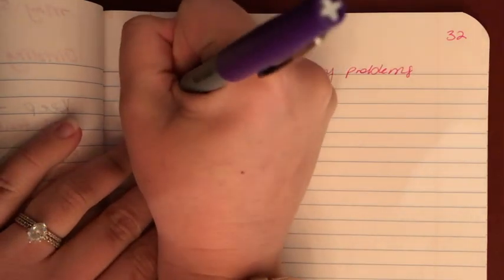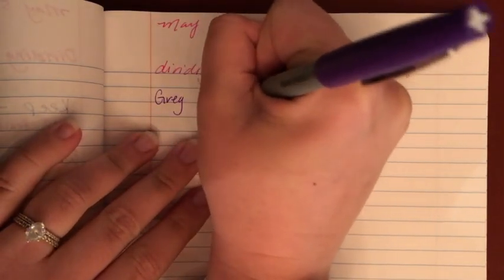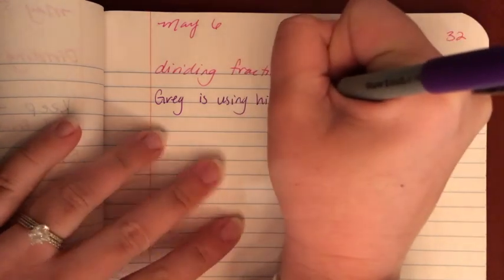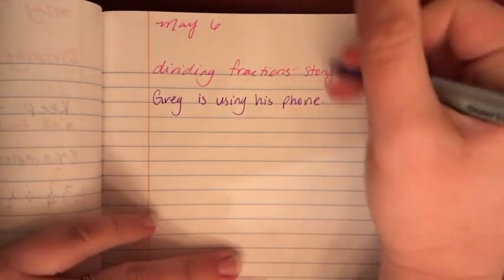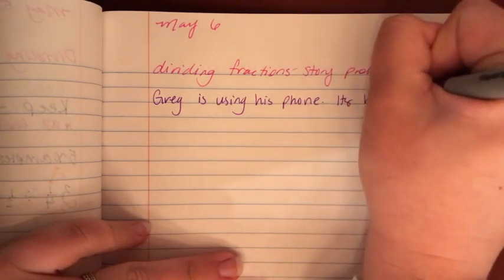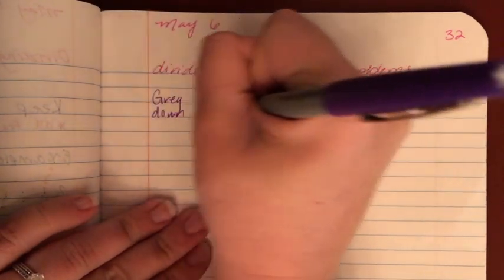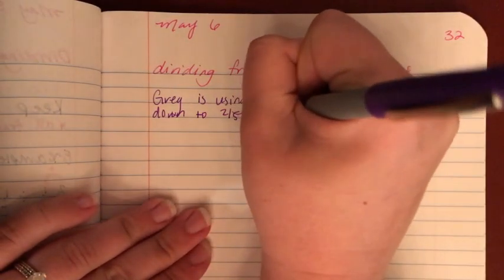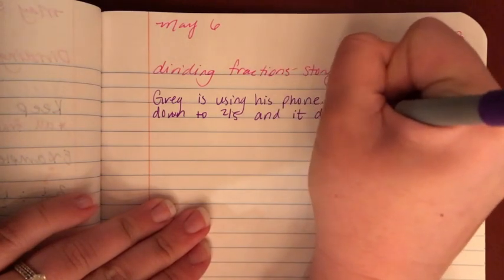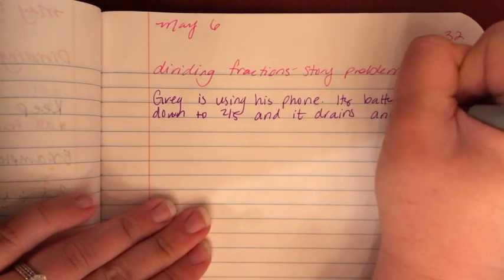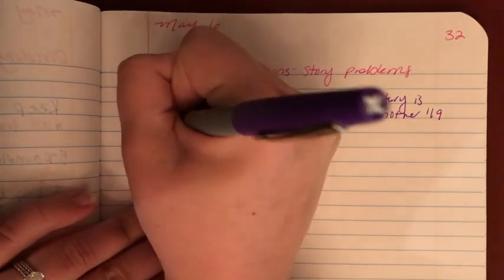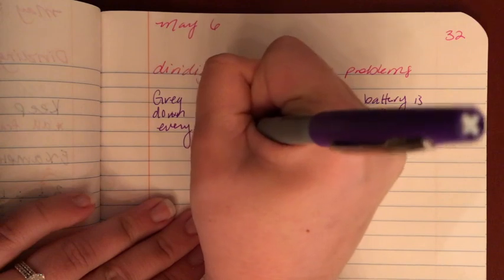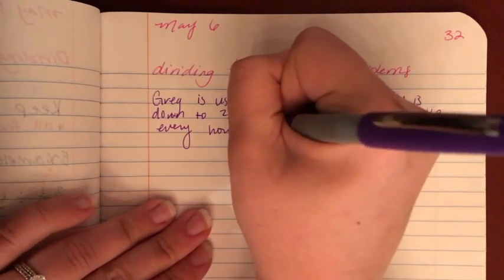So first story problem. Greg is using his phone. Its battery is down to 2/5 and it drains another 1/9 every hour. How many hours will the battery last?